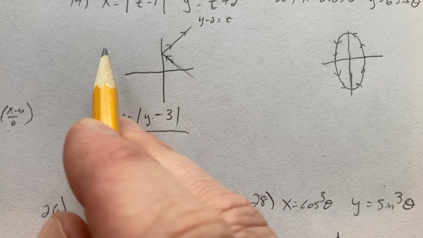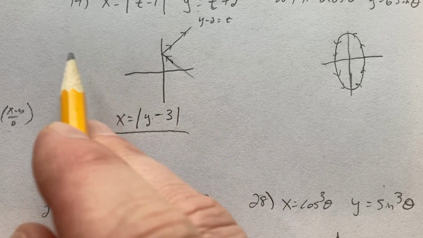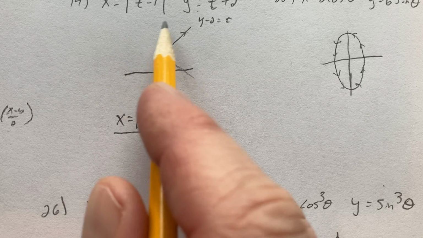Same thing's true with parabolas. If you have y equal x squared, you get a parabola. If you do x equal y squared, you get that parabola on its side.